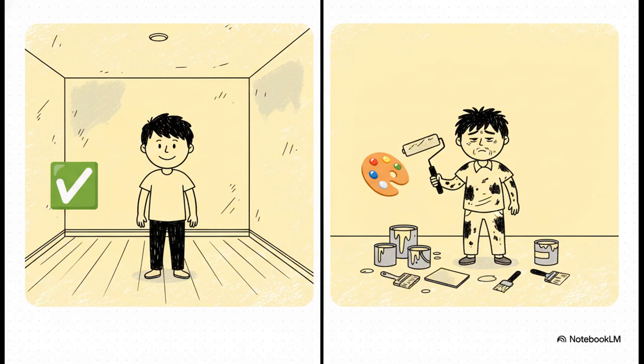This example just nails it. I have painted the room focuses on the finished result. It's done. Look, a beautiful new room. But I have been painting the room focuses on the duration of the activity. It tells the story of why I'm tired and have paint in my hair. The emphasis is all on the process.